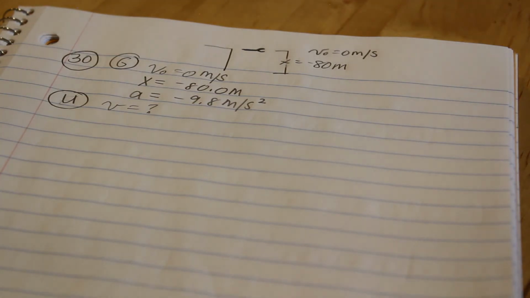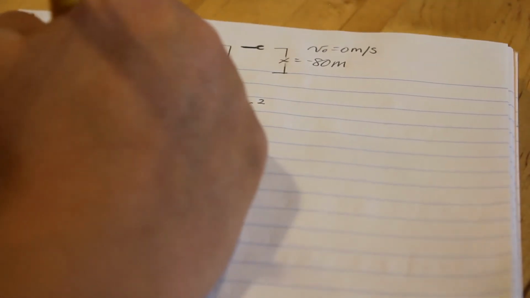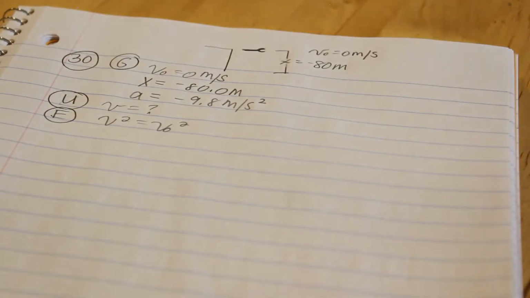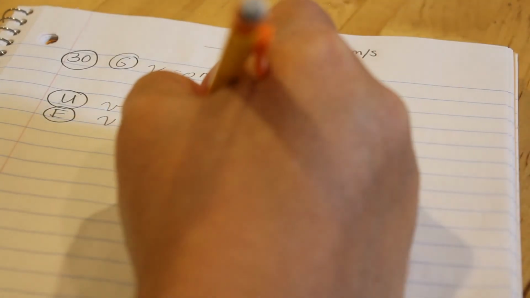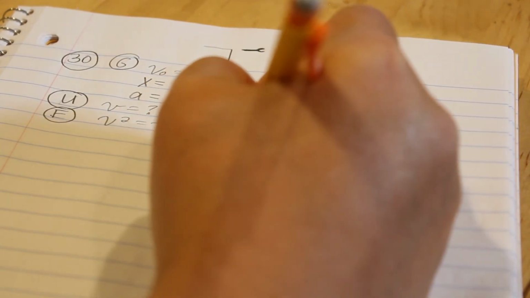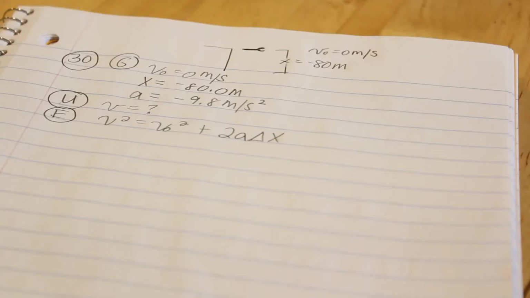Okay, so this is a little different. I don't have time, so I can't use v equals v naught plus at. But I do have my change in x this time, which is x. And remember, we don't always write the change there. And so if I know that, then I can use this equation here: v squared equals v naught squared plus 2a change in x, or x.